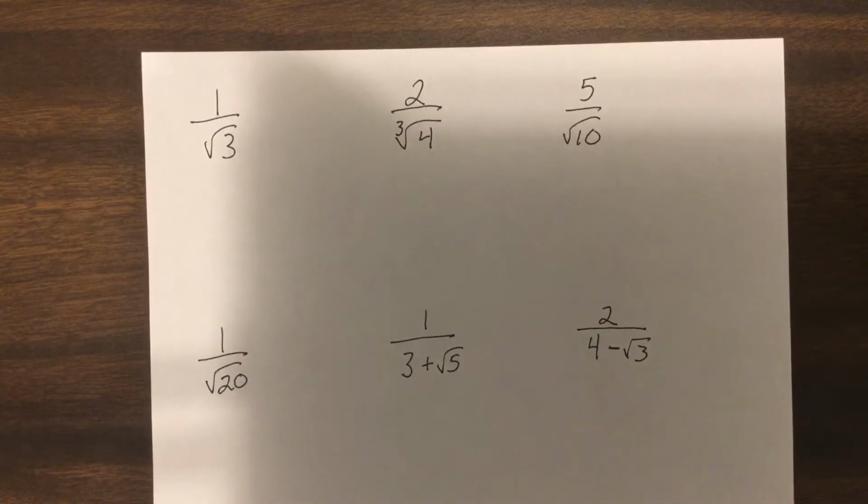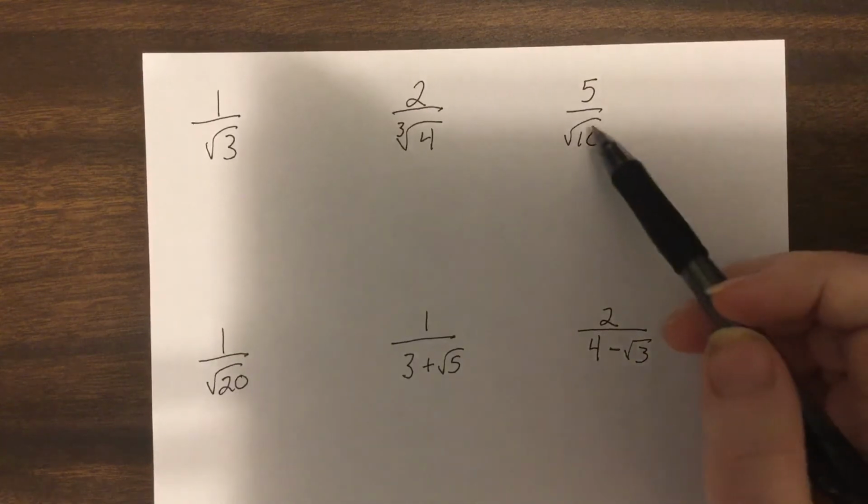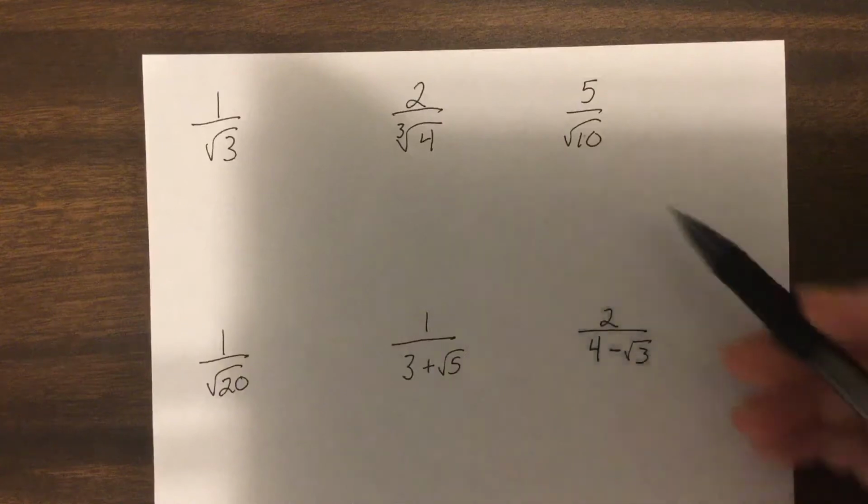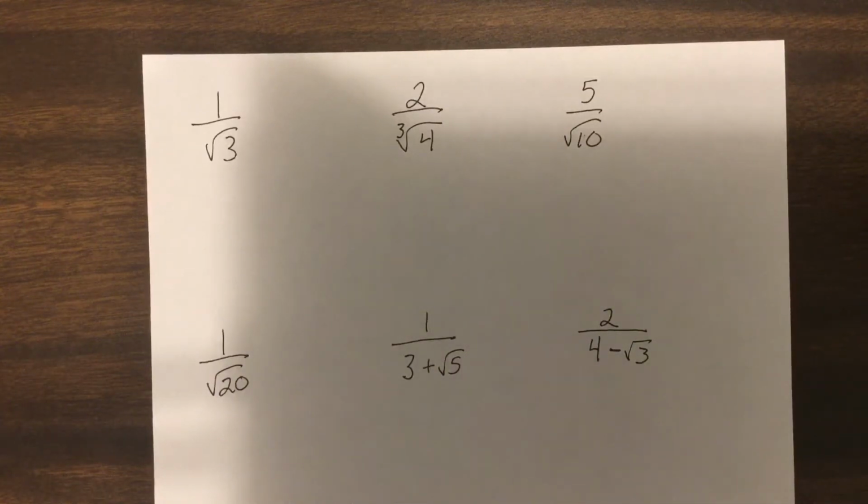Okay, the last operation with radicals, of course we still have solving radicals to do, is dividing. Now, someone made a rule that you're not allowed to have a radical in the denominator of your fraction. So we have to do something to get rid of the radical in the denominator. It's called rationalizing the denominator.